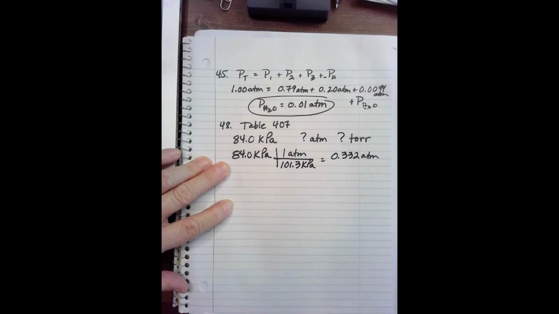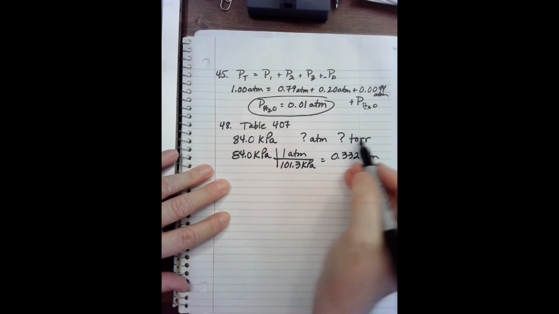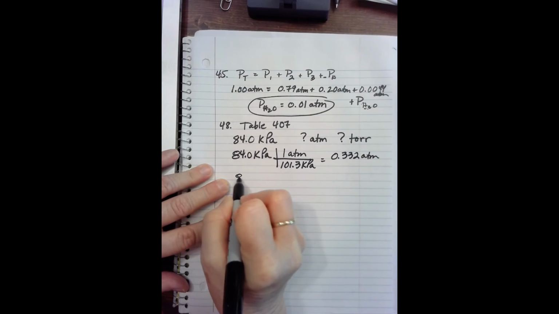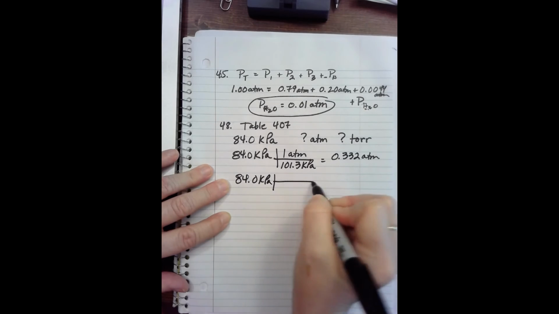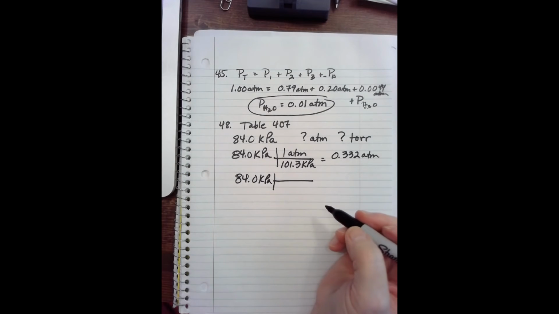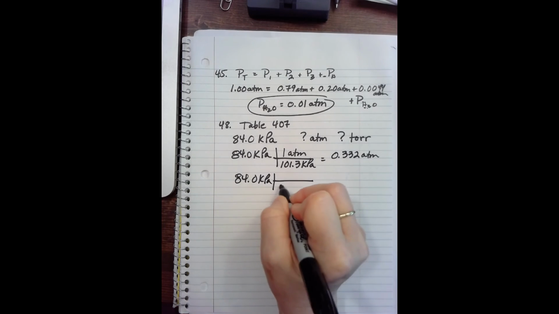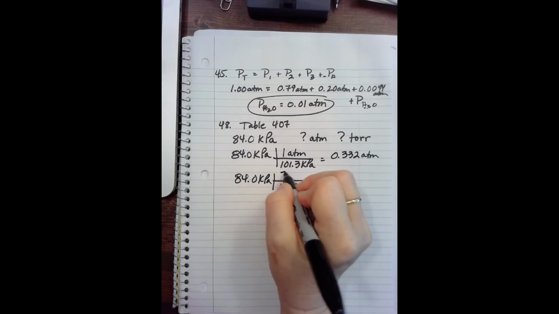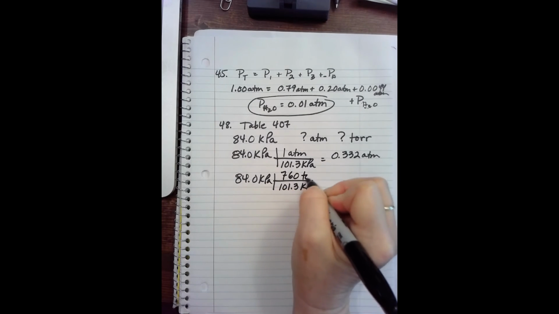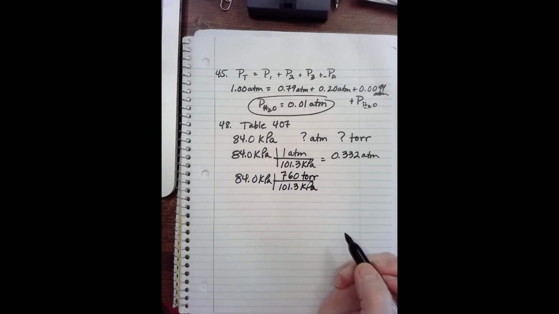ATM. All right, now let's make the conversion to torr. 84.0 kPAs. Now if we look back at this, we'd say, okay, so what is our conversion to torr? Well, anything in that first column is equivalent to each other. So this means that 101.3 kPAs is the same as 760 torr.